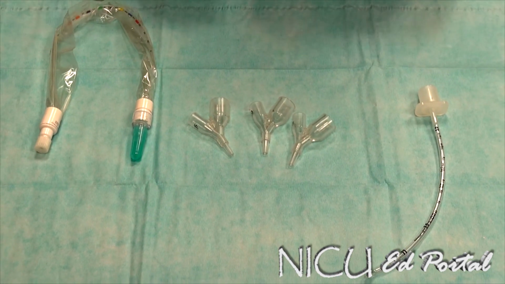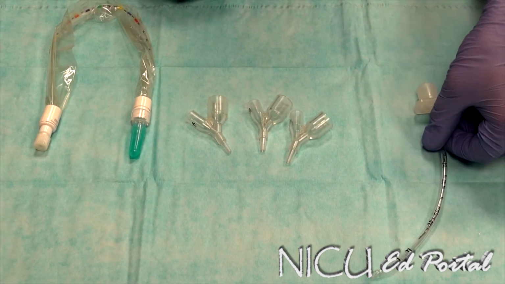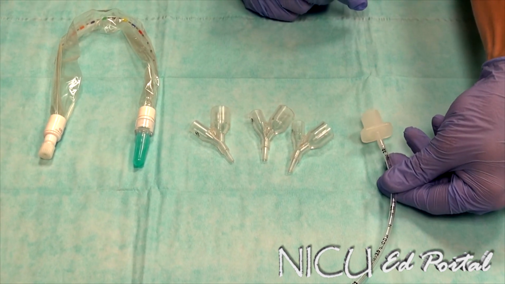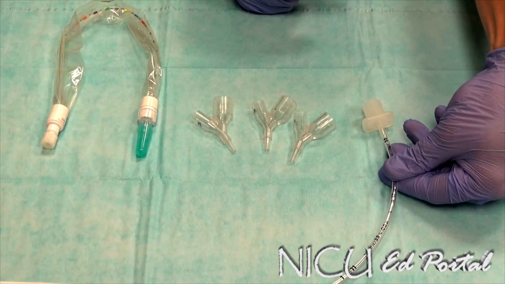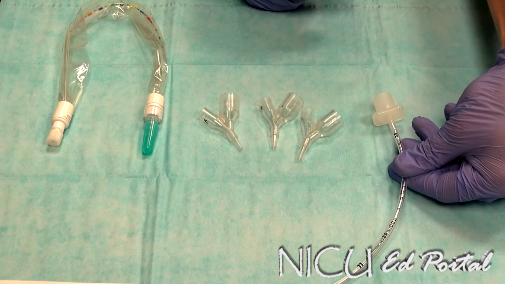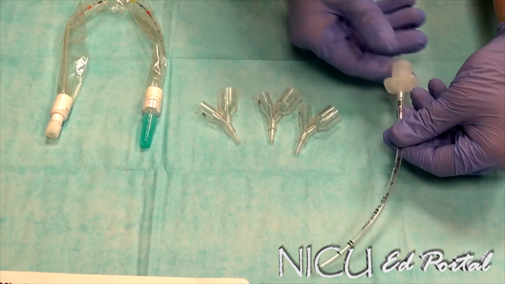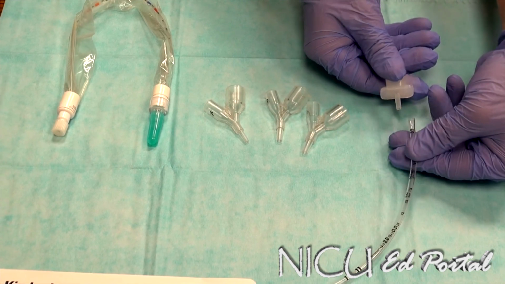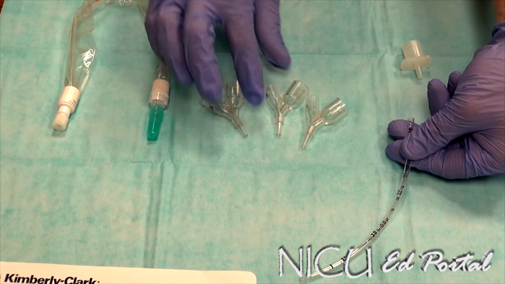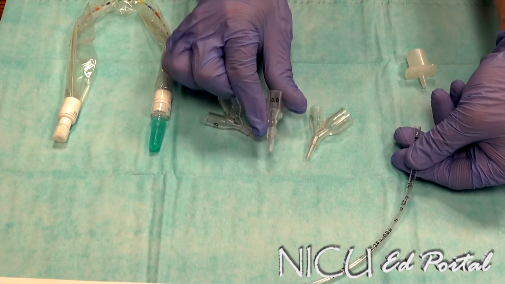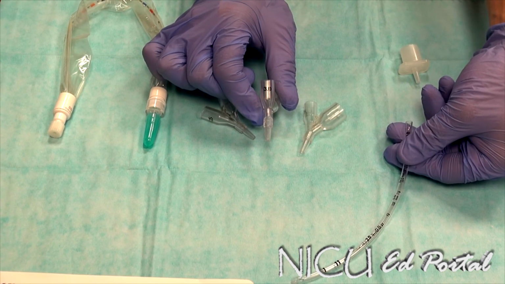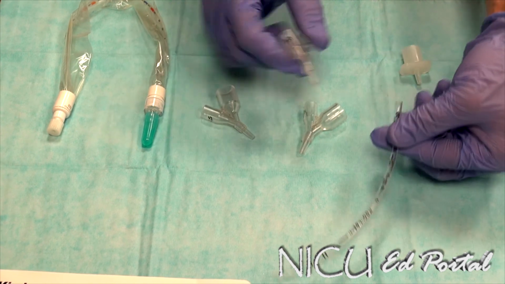For the proper setup, we have a 3.0 ET tube, if we were using that on the baby that we will be giving surfactant. What we do is we remove the stock adapter from the ET tube, like so. You then get the appropriate size surfactant adapter, which is the 3.0.